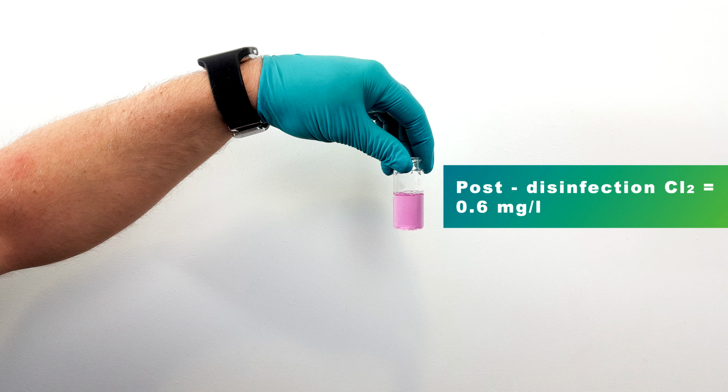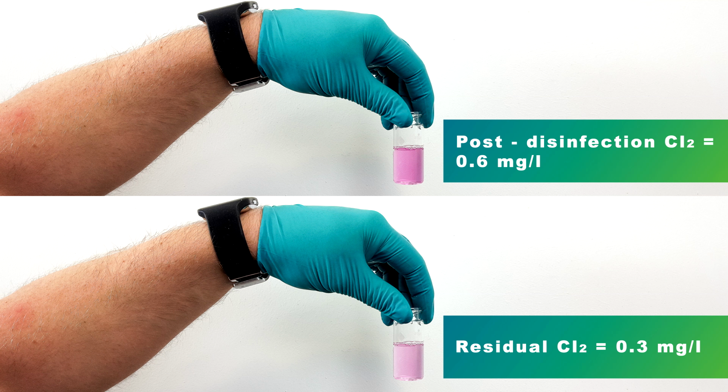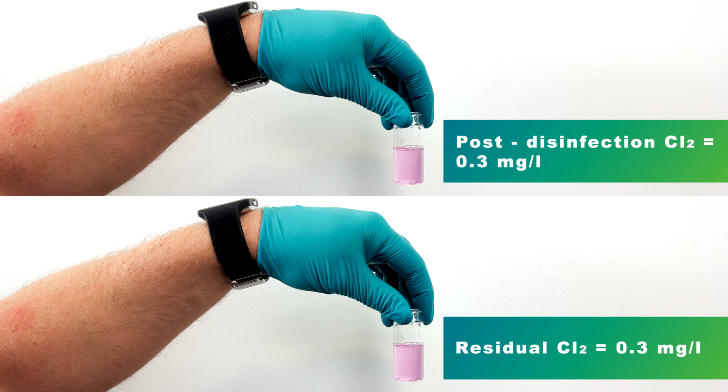In this example, the post-disinfection chlorine level has been measured at 0.6 milligrams per litre. Clearly, this is more than 0.1 milligrams per litre higher than the residual chlorine reading we took before disinfecting the tap. As such, the 30-second flush has proved inadequate. Consequently, the tap should be reflushed for a further 4 minutes to purge any remaining hypochlorite solution. Once chlorine levels have returned to pre-disinfection baseline, you're ready to proceed with your microbiological sampling.